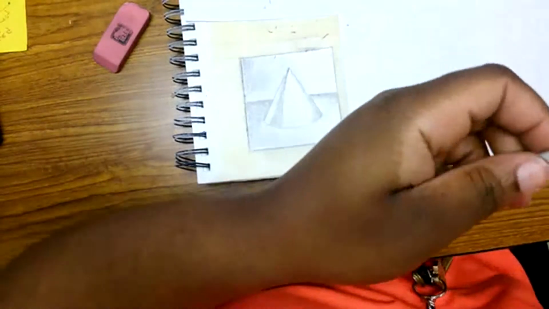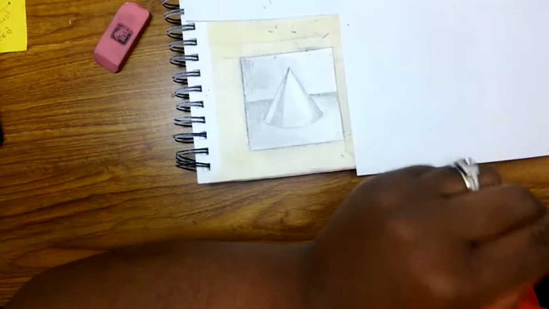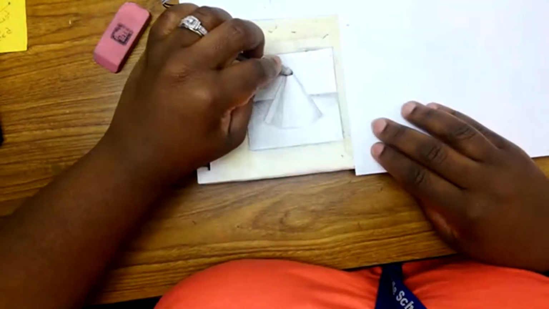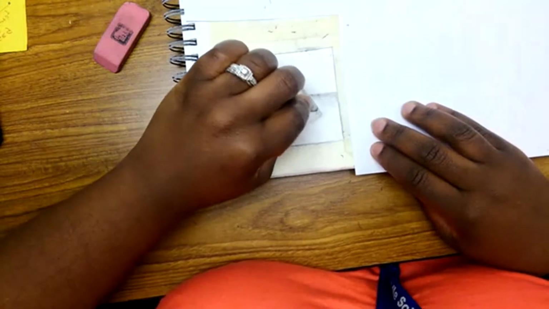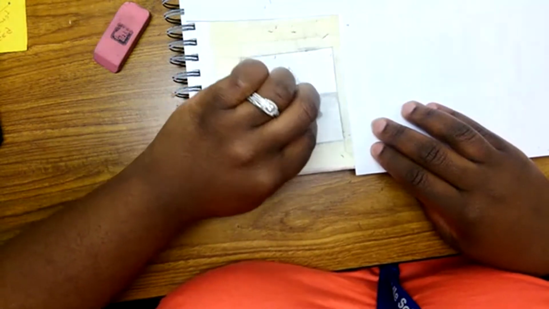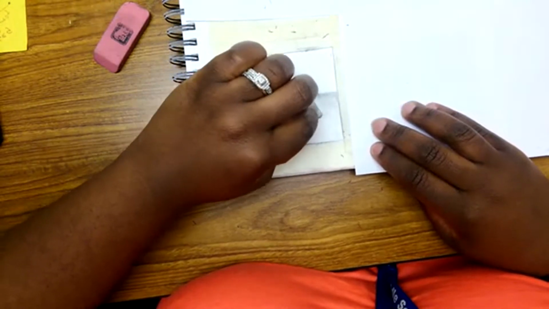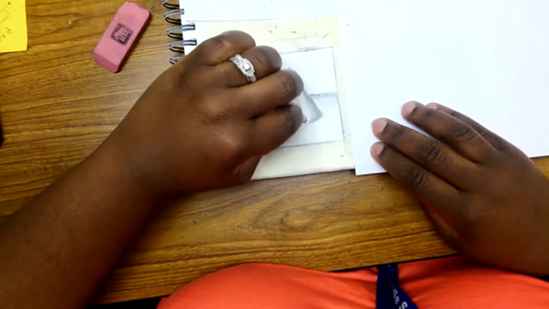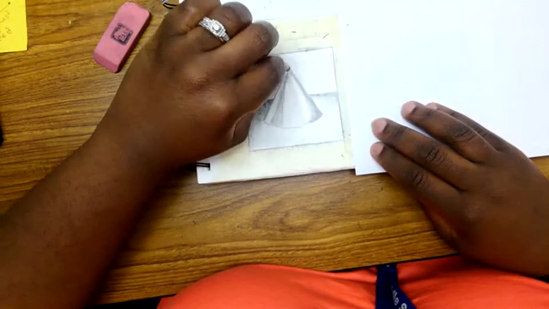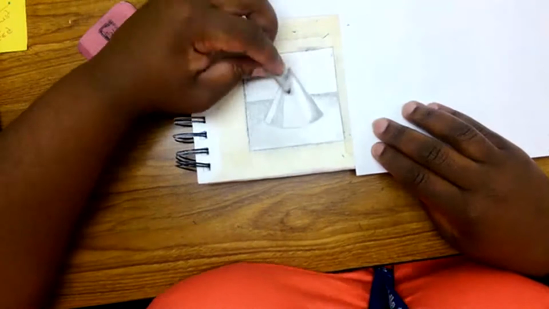With the blending, you're going to blend from that top corner downwards. Where my highlight went away, I'll just erase that later.